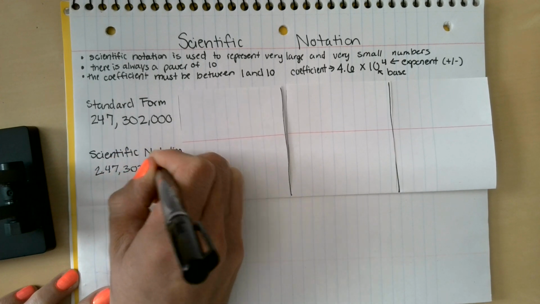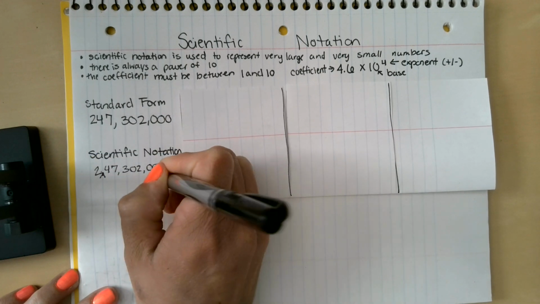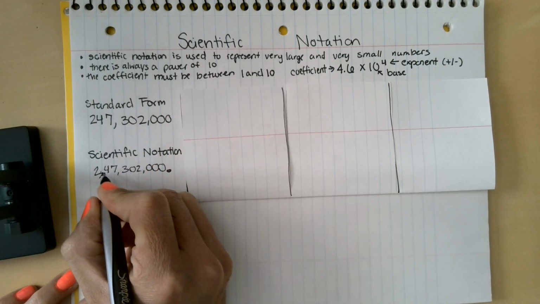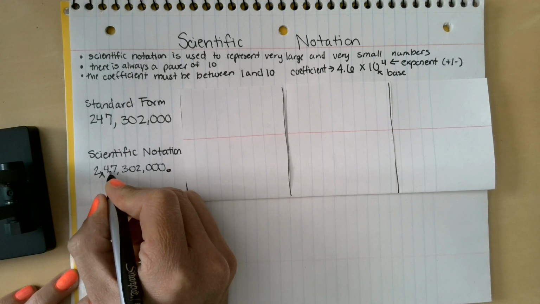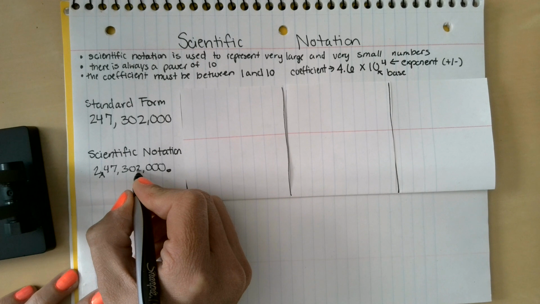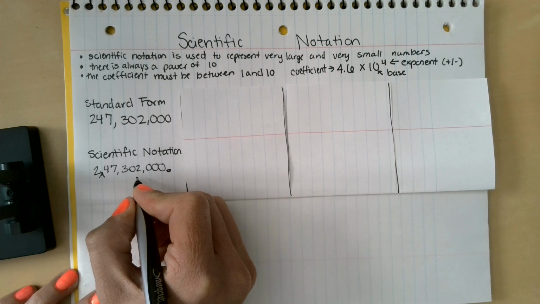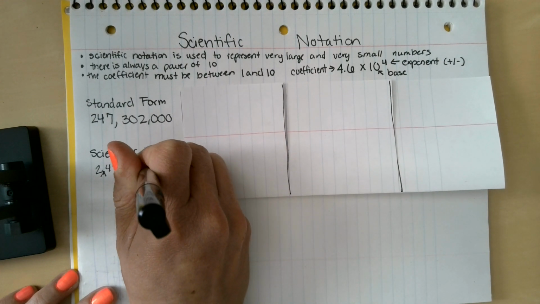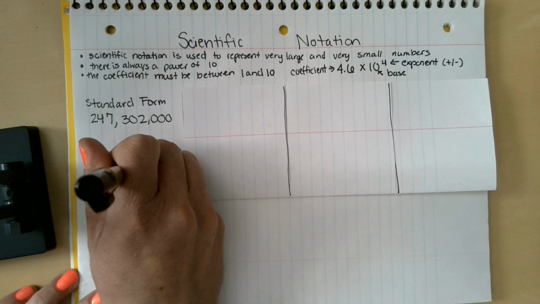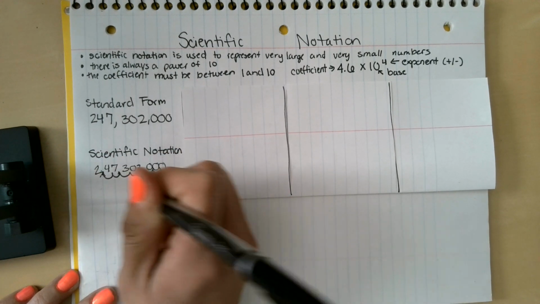of this number, okay? So our decimal's right here, and we're going to move it up here behind the 2 so that this number is 2.47302. And what would it be? Tens, hundreds, thousands, 10,000s, 100,000s, 100,000s. Okay, so we're going to move this 1, 2, 3, 4, 5, 6, 7, 8 times. So we're going to move the decimal 8 times forward.